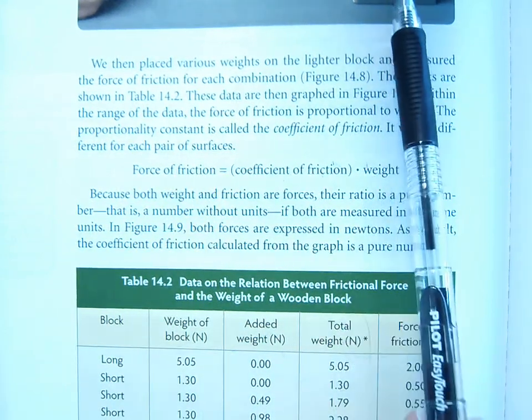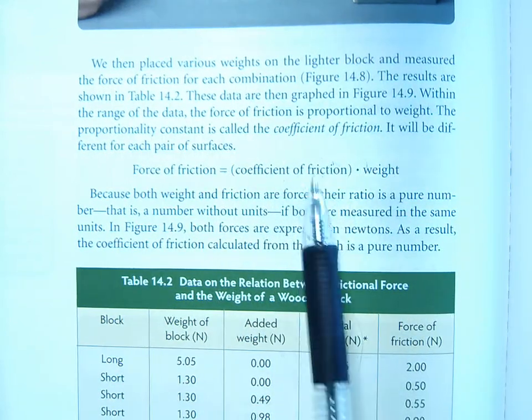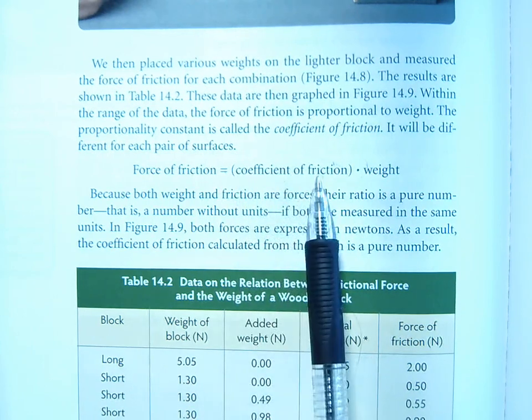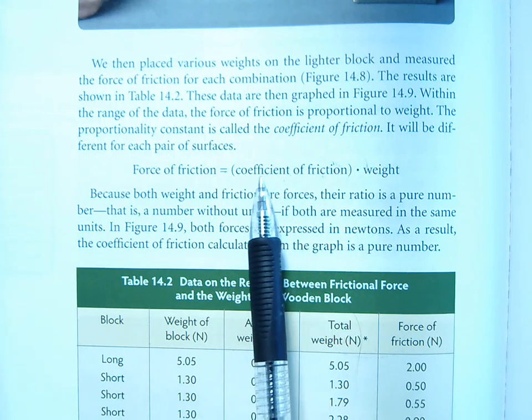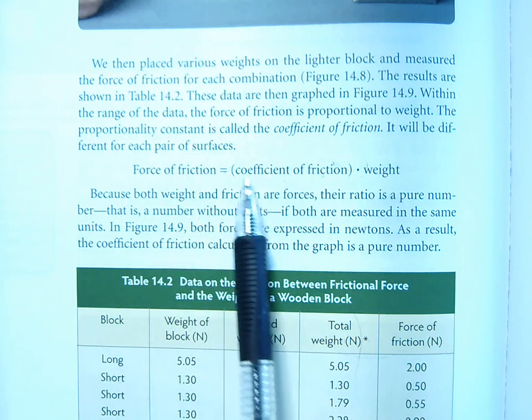So this will be specific to the two surfaces. So if we're looking at the force of friction between two objects, it's the weight of the object that's being pulled multiplied by some constant that reflects the two surface types involved. So that's what the coefficient of friction is. This accounts for surface type.